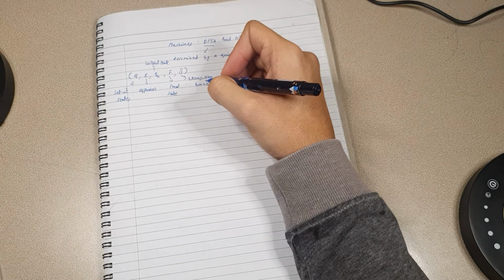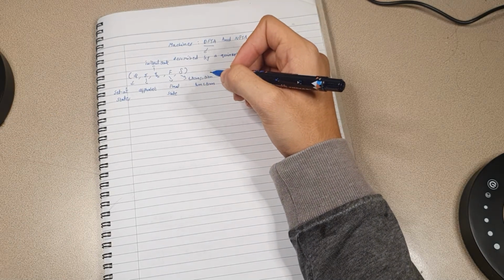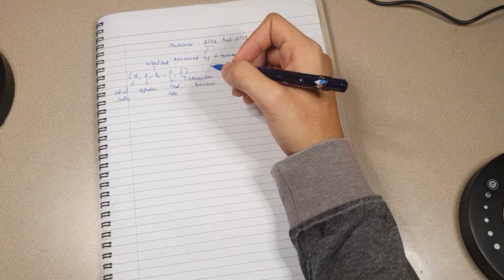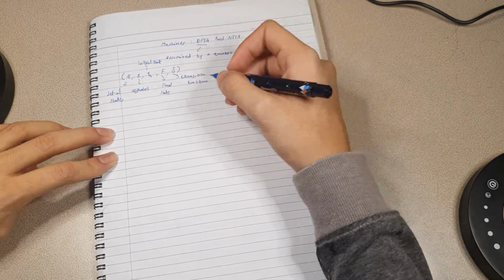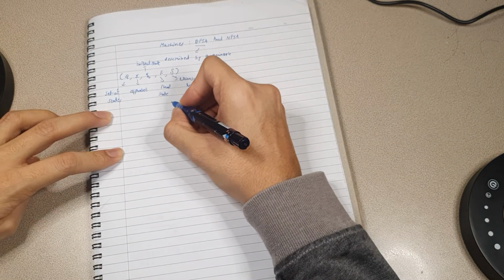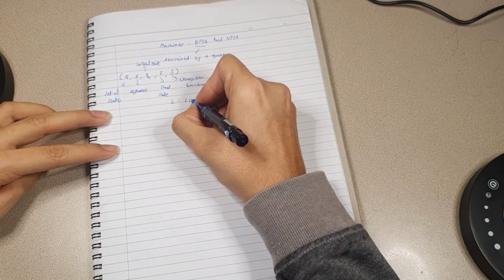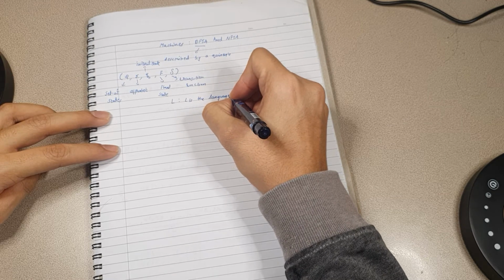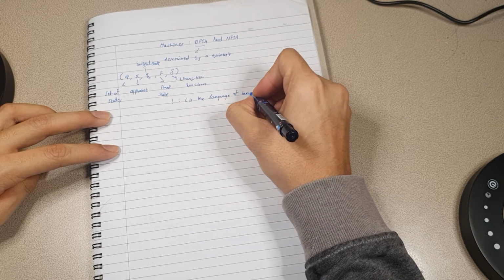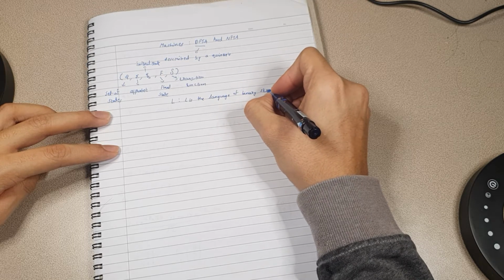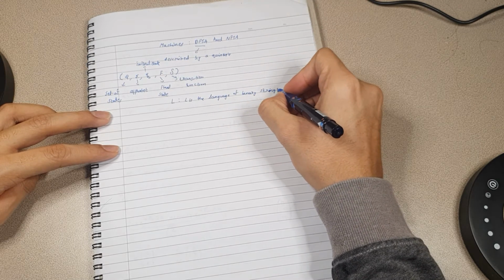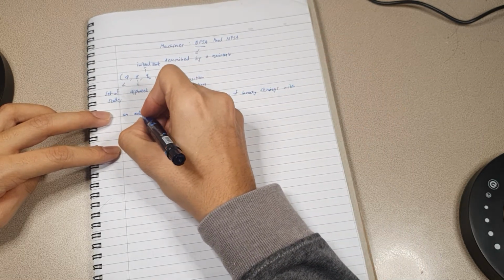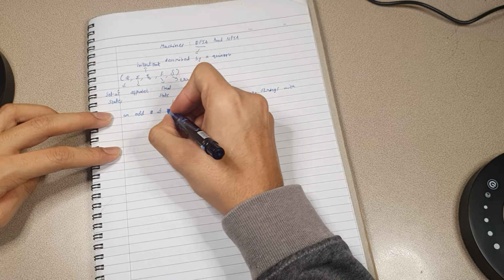So let me get a good example. Let's say you want to make a machine that describes the language L such that L is the language of binary strings with an odd number of zeros.